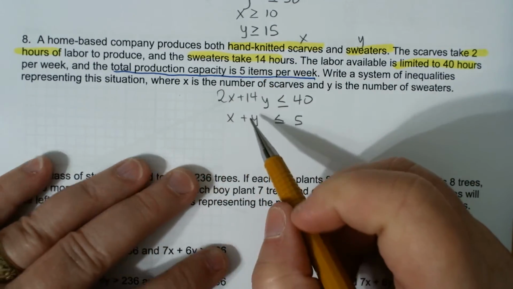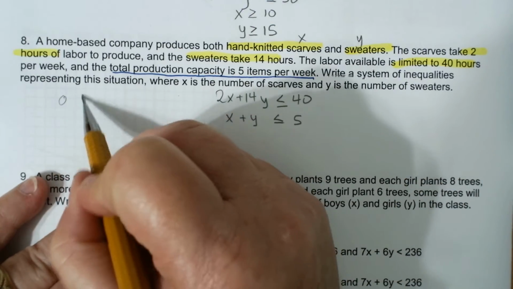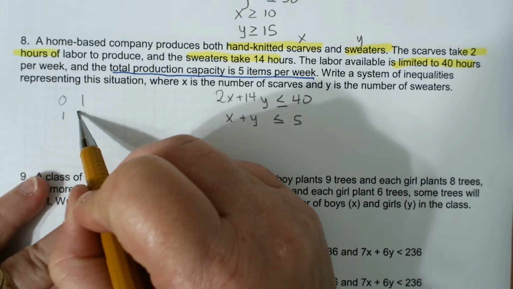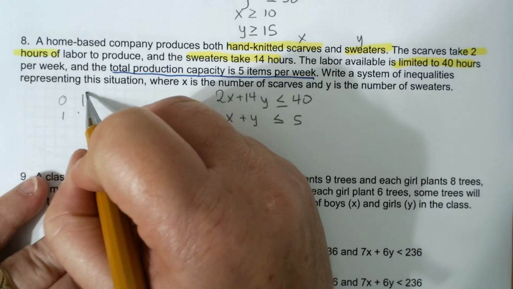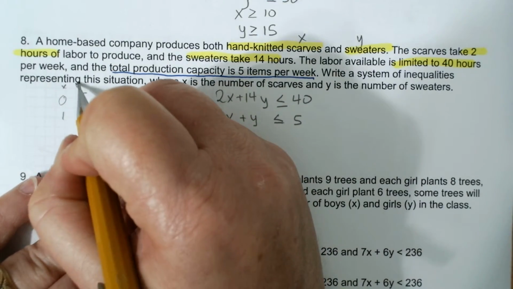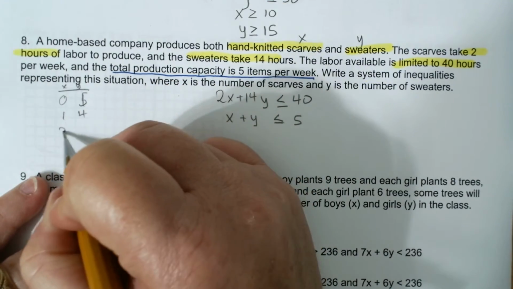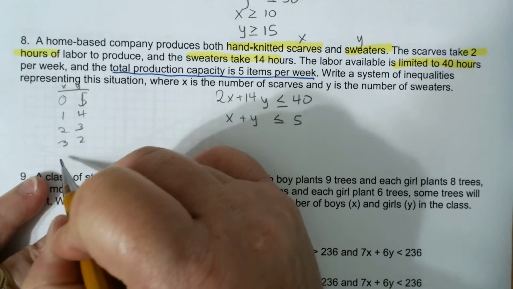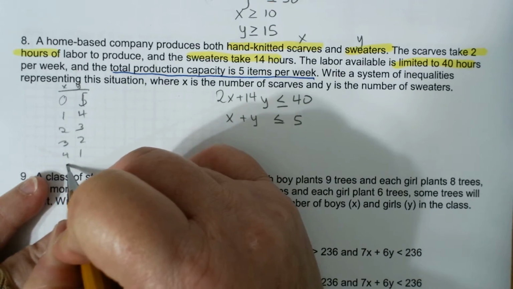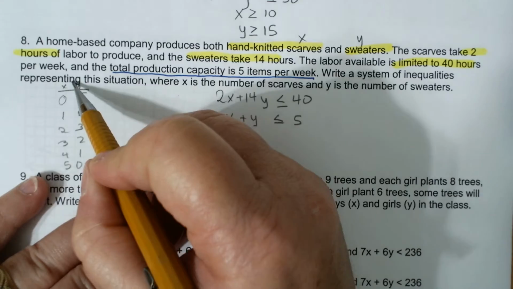Here it doesn't give a constraint, so it could be 0 and 5, 1 and 4, 2 and 3, 3 and 2, 4 and 1, 5 and 0. So all of these would be okay.